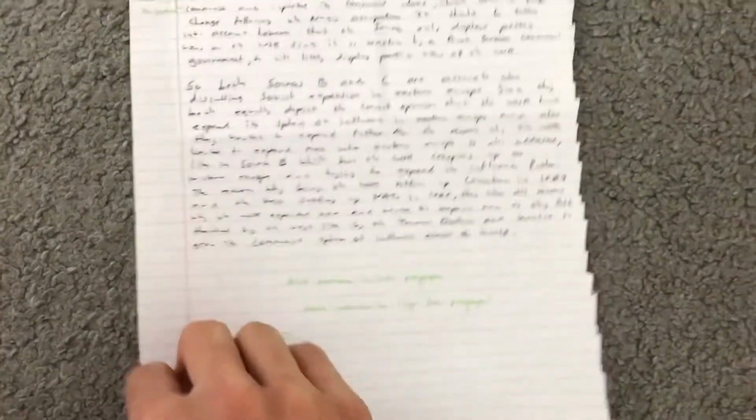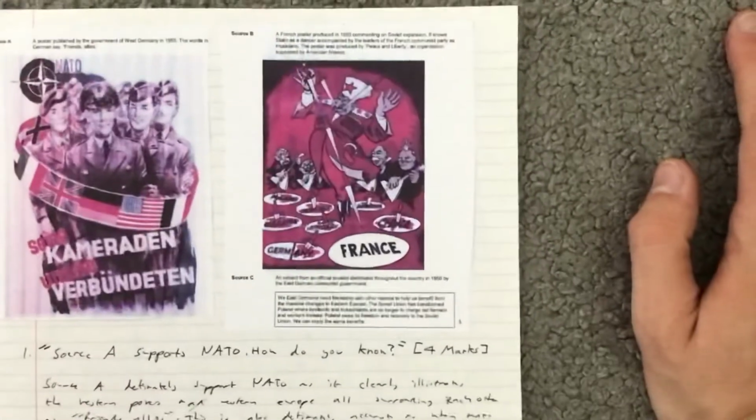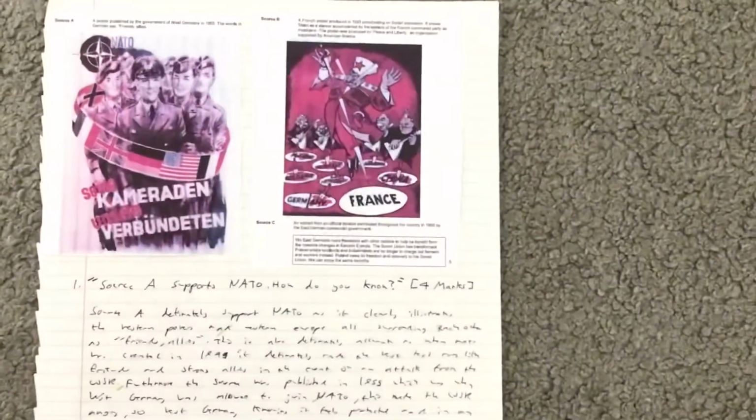What I could have improved on is simply slightly more referencing to provenance, particularly for source B, and also probably a bit of a long conclusion. However, you get the idea, and that is how you should structure your 12 marker question 2 on the Cold War paper.